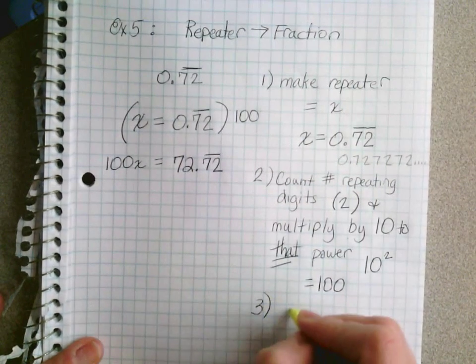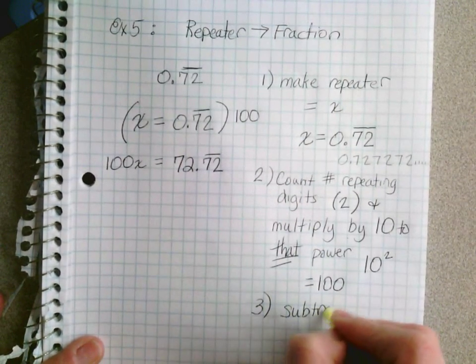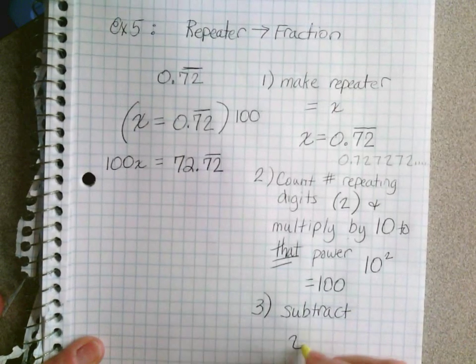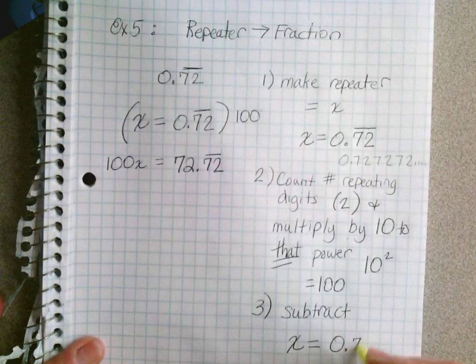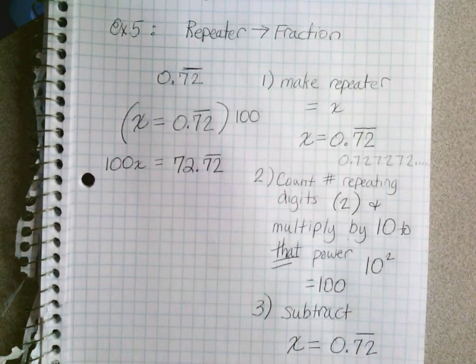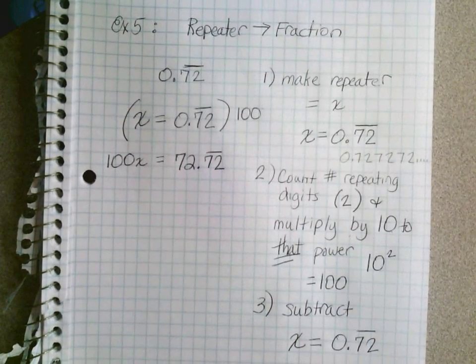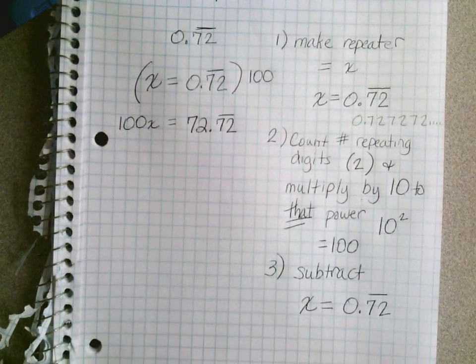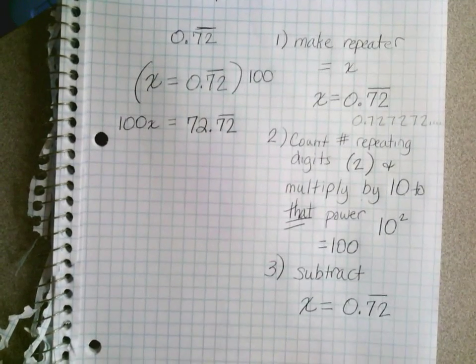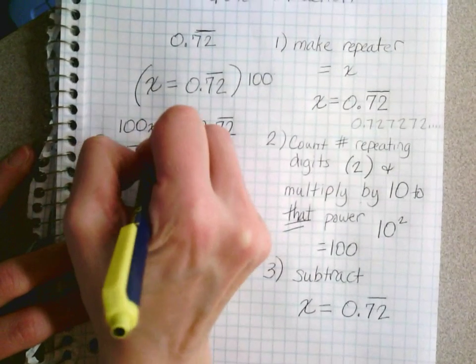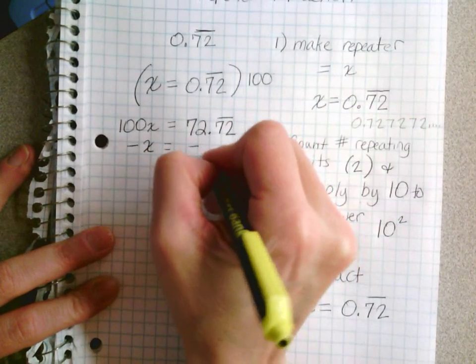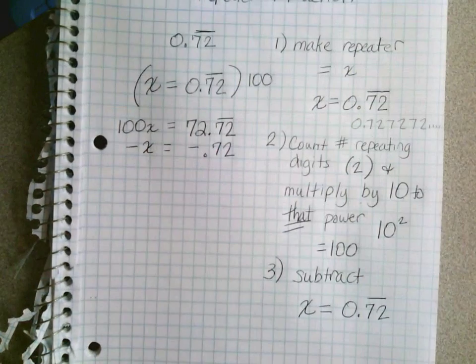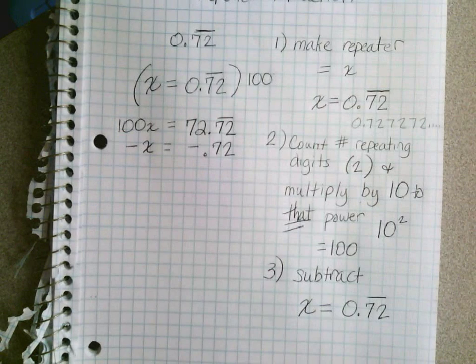Step 3. Subtract whatever the x was. In this case, x was that. Okay, in other problems, it'll be something else. Subtract whatever that x was. So, subtract x. Subtract that value.